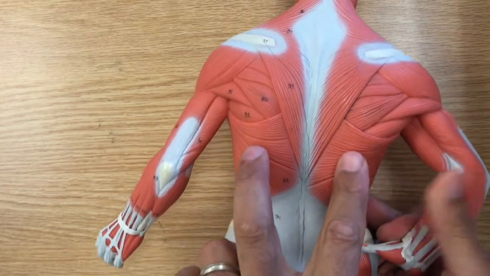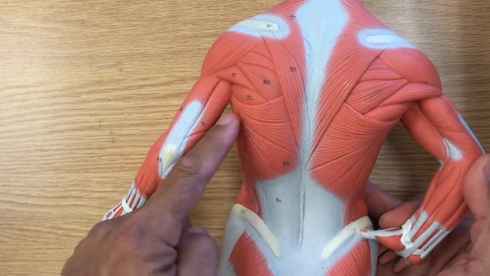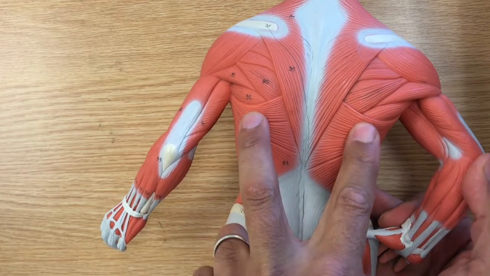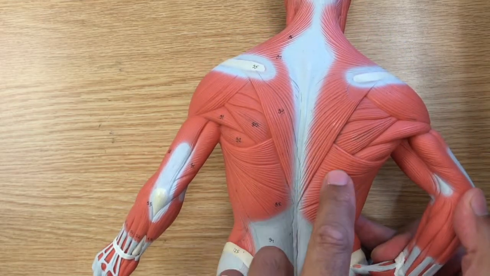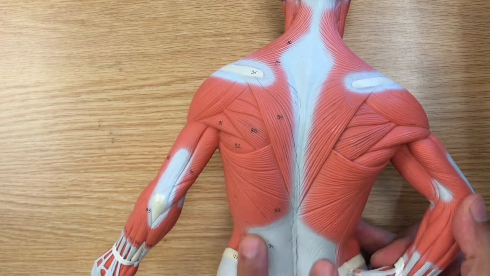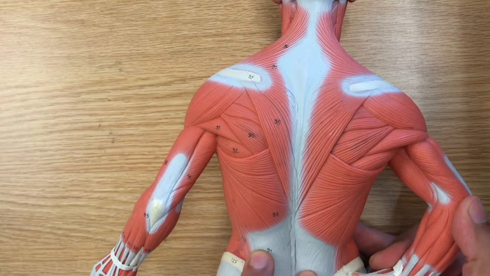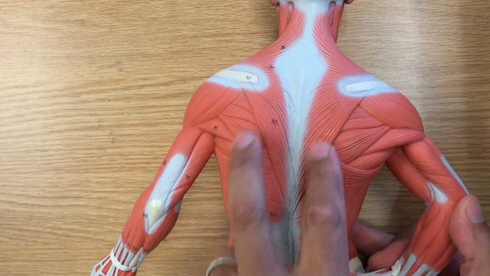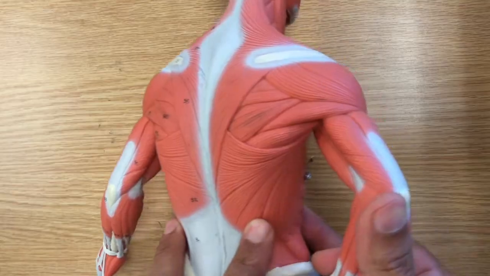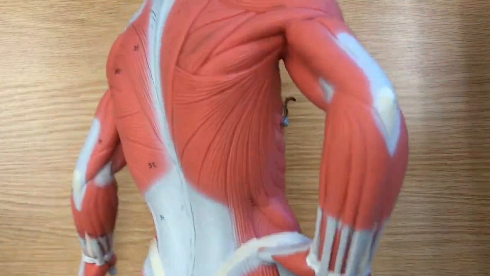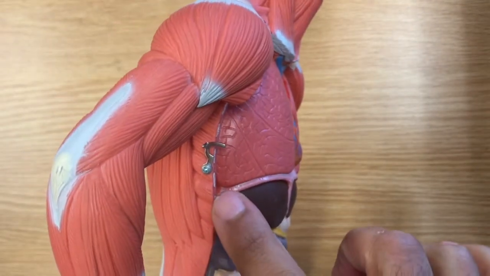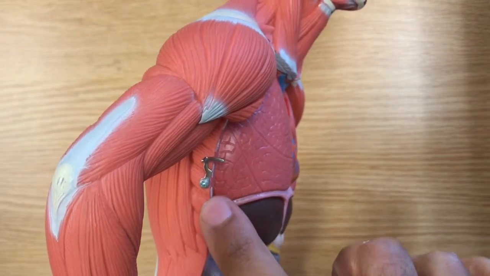Your latissimus dorsi really cover almost all the rest of your back. So all this is your latissimus dorsi. I mean, between these 2 muscles, they cover like 90% of the superficial muscles of the back. So this is your trapezius, and all this right here is your latissimus dorsi. And also we have the serratus anterior. This here, let me get that other model, is your serratus anterior.